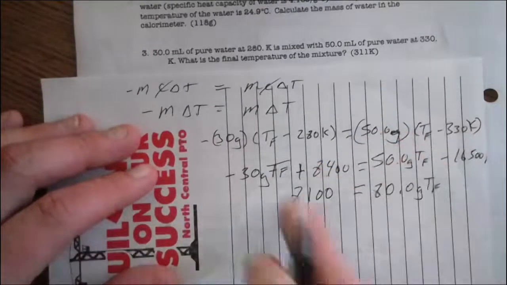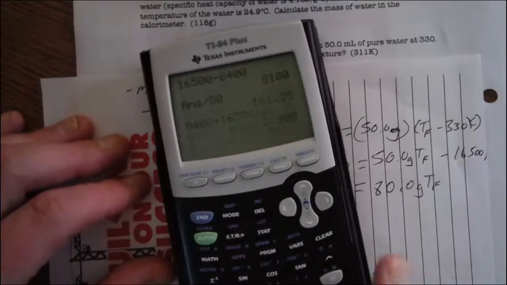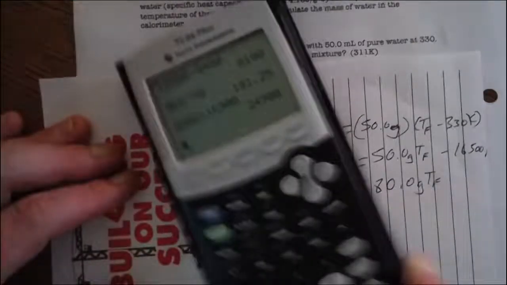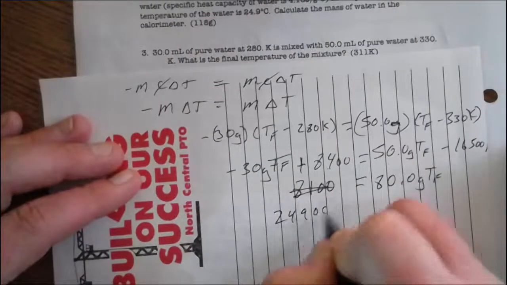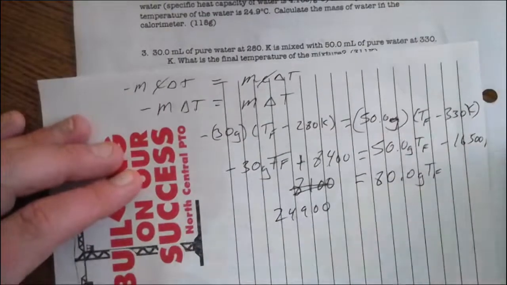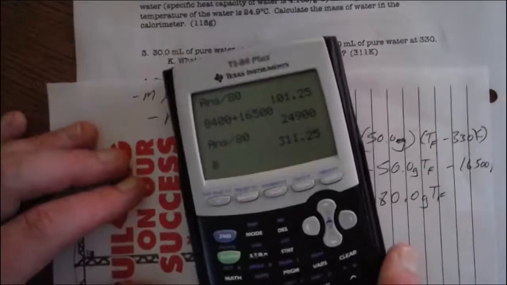So instead of 8,100 here, we should have 8,400 plus 16,500. Boom, that's 24,900. There's our mistake. That equals the 80, so we divide that by the 80, and there we get 311. Good call.